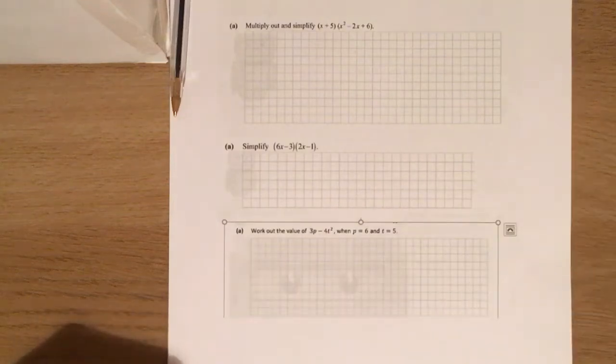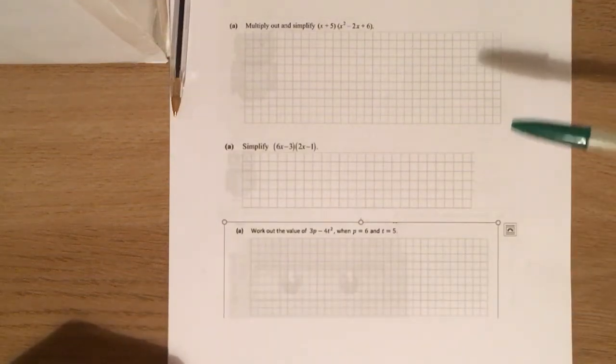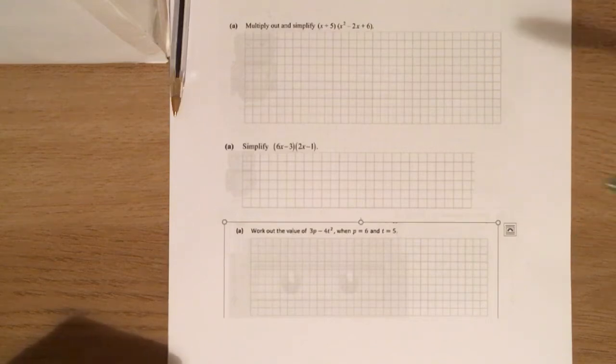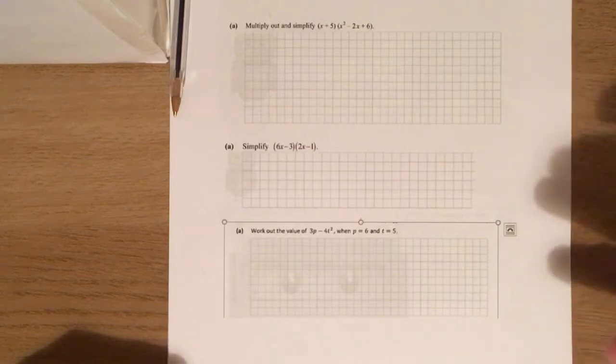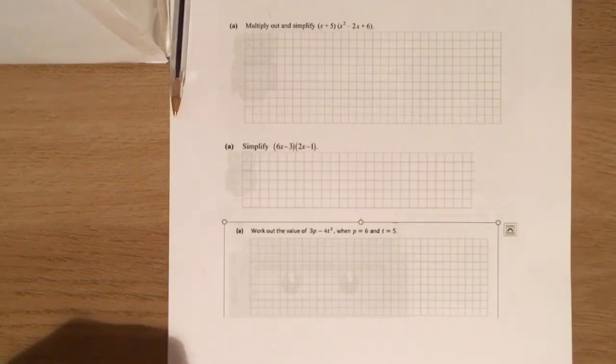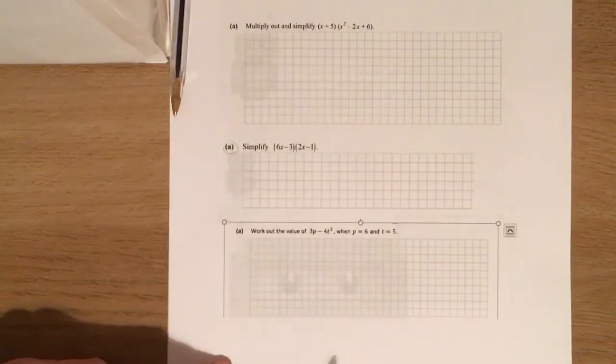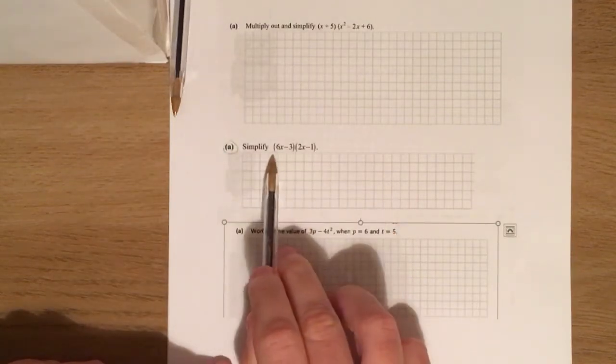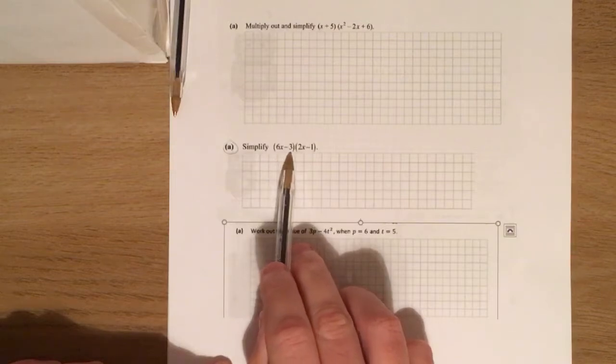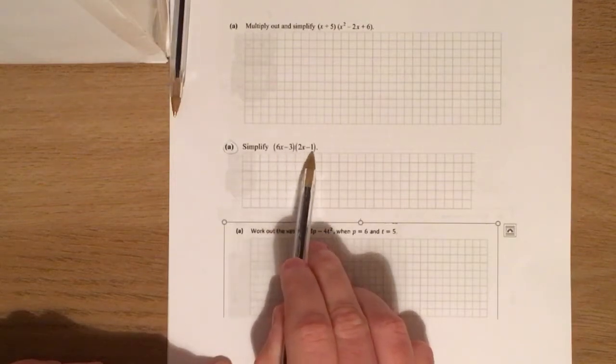All right, so I'm just going to do question 1 from your algebra test because question 2 and question 3 were generally answered quite well. But if people ran into difficulties, it was generally on question 1. So I'm just going to do this out. I'm going to start with this second part here. And it's simplify 6x minus 3 on 2x minus 1.